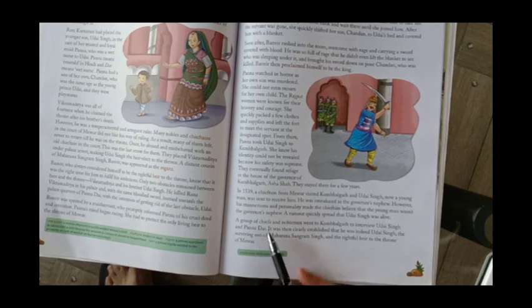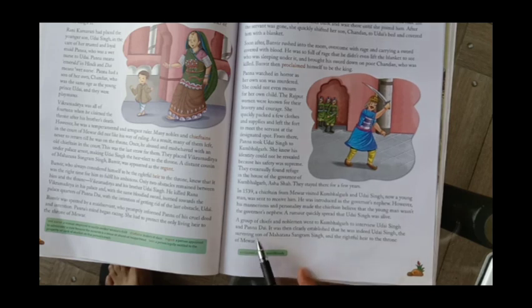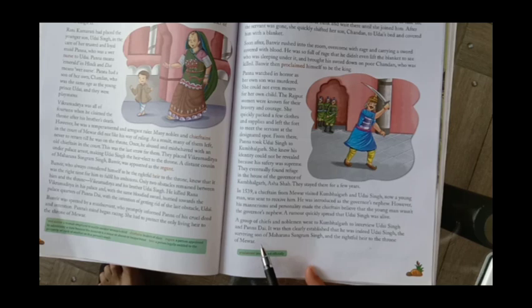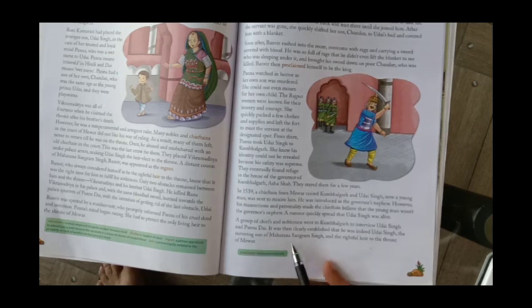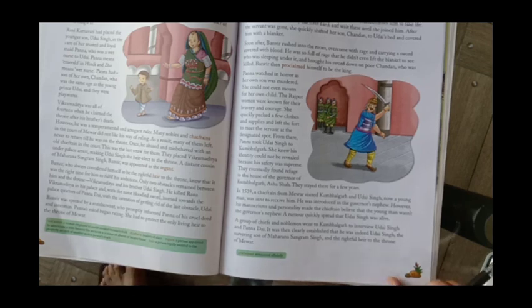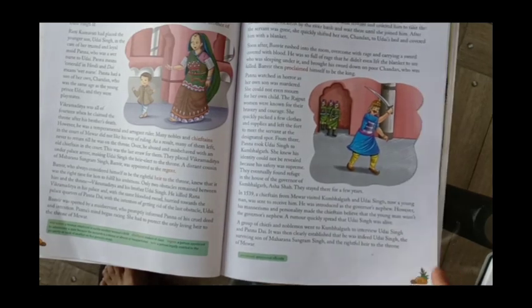A group of chiefs and noblemen went to Kumbulgar to interview Uday Singh and Panna Dai. It was then clearly established that it was indeed Uday Singh, the surviving son of Maharana Sangha Singh, and the rightful heir to the throne of Mewar. Means he was the one to rule the throne of Mewar.